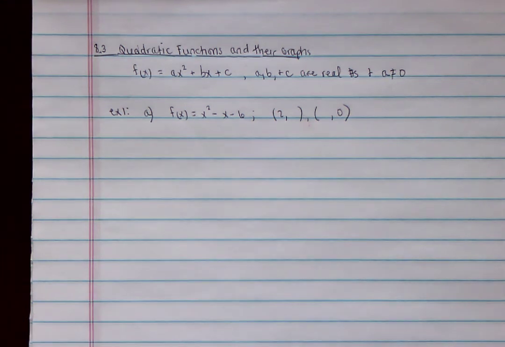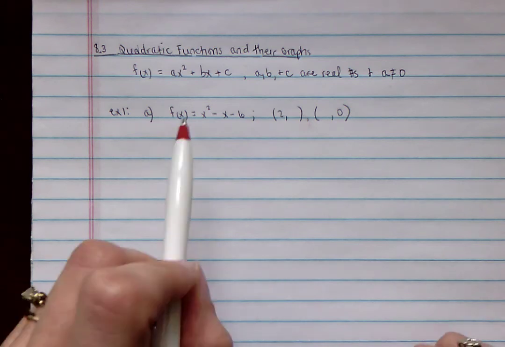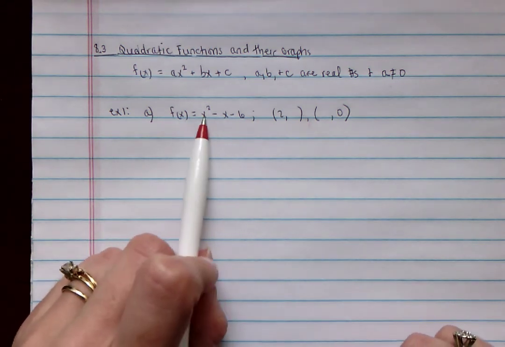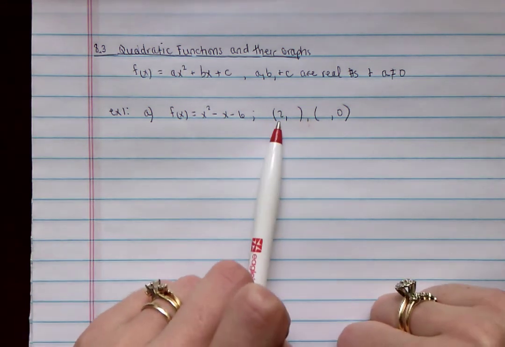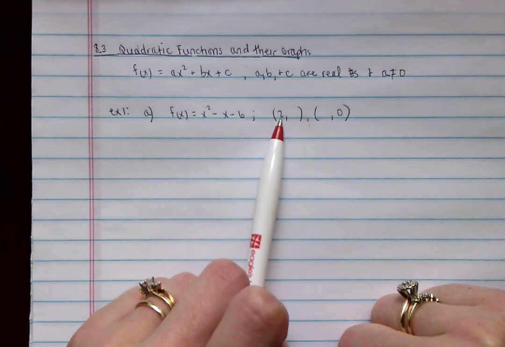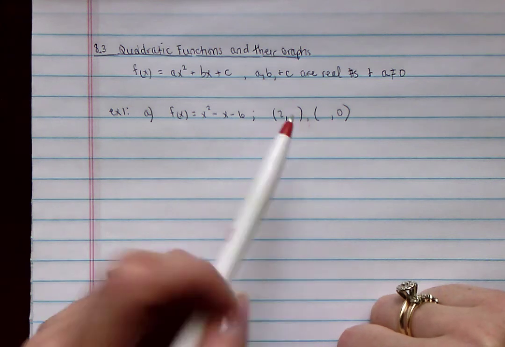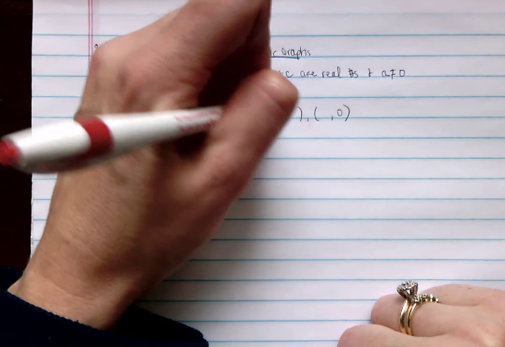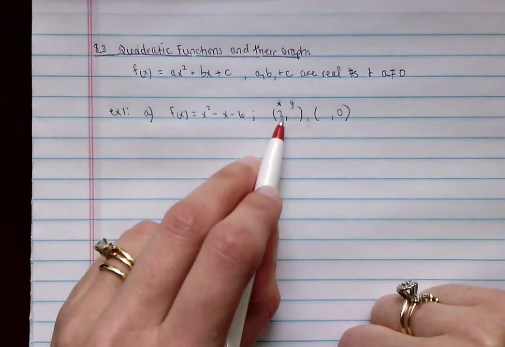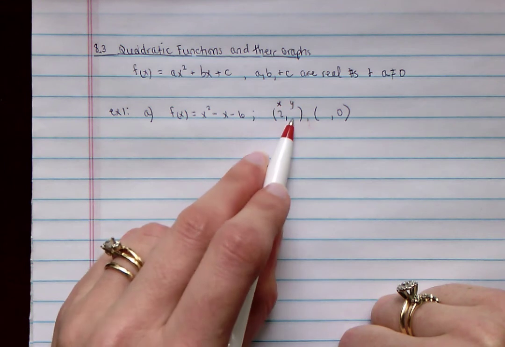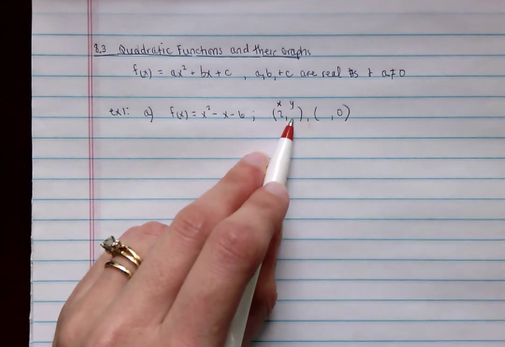So for example 1, they just say find ordered pairs of a quadratic function, and it says complete each ordered pair so that it satisfies the given equation. So here we have our equation, f of x equals x squared minus x minus 6, and then you have these two ordered pairs, and we have to complete both of them. Remember, as a point, this first coordinate is x, and the second one is y. So what this is telling us is we can plug in a 2 for the x and find the y value. Okay, so let's start with that.